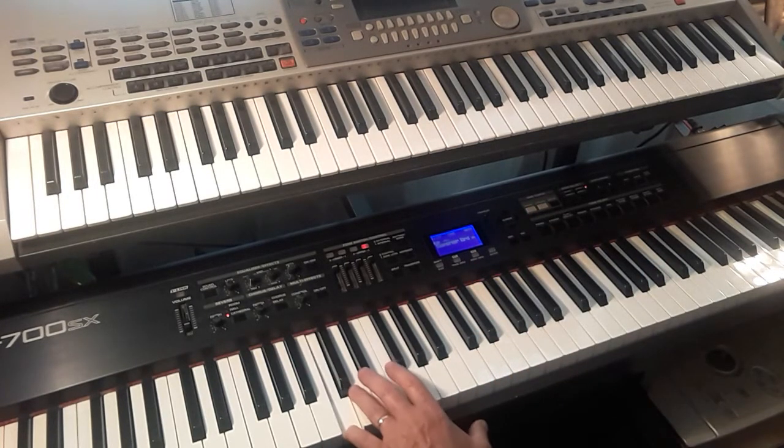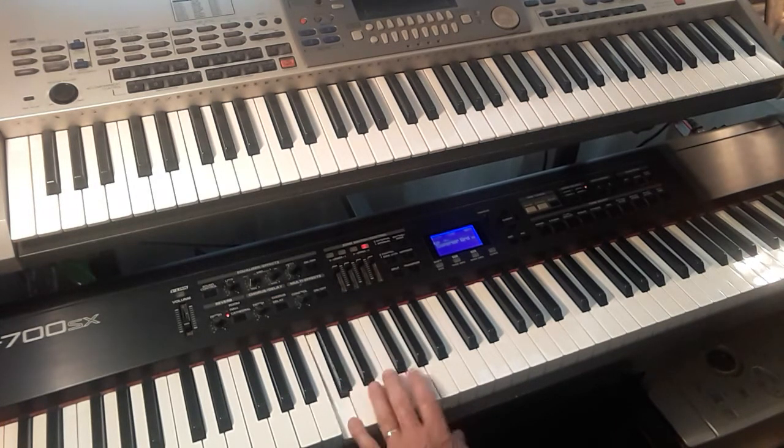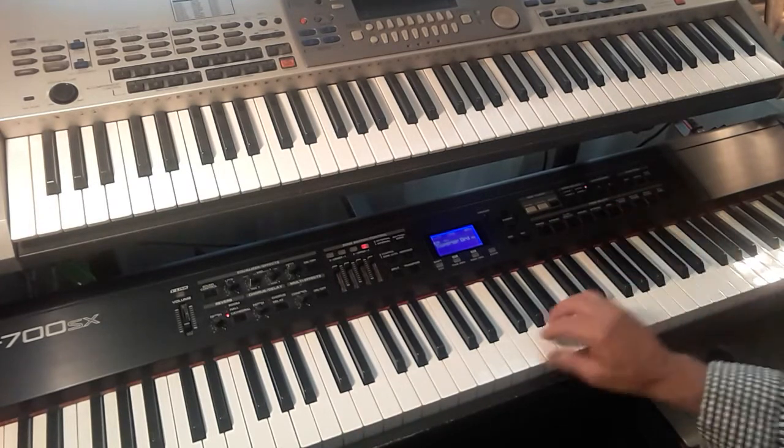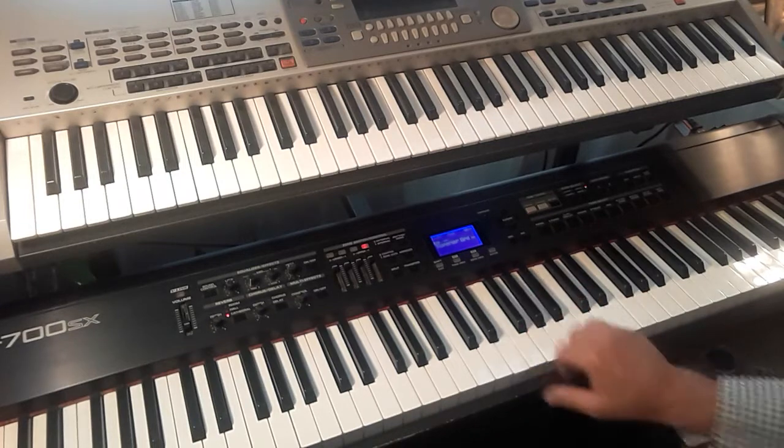There's 1, and there's the and. There's 2, back to 1 and 2 and 3, 4, and then you can play 4 in this, so you can play 4 here. I'm just trying to show you a beat.